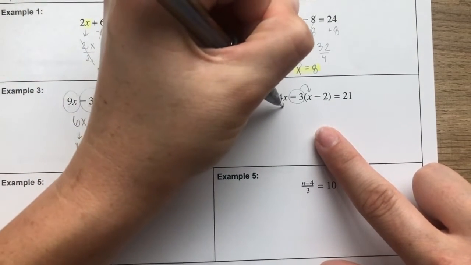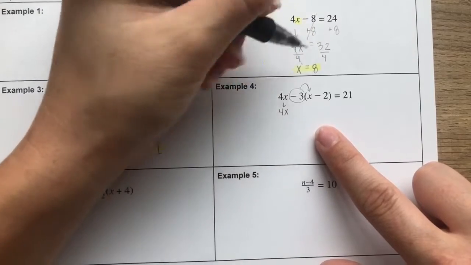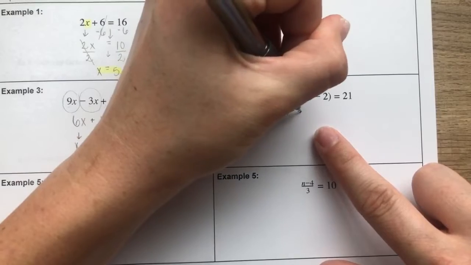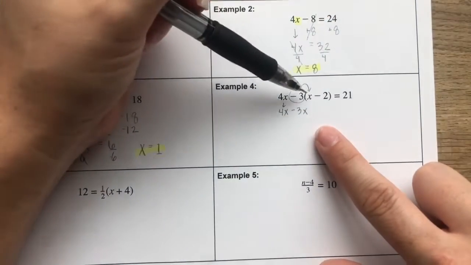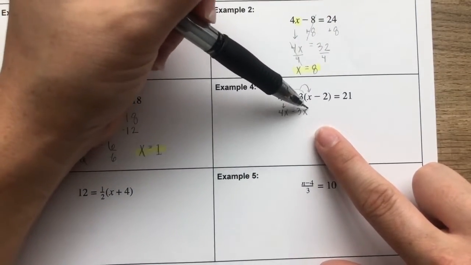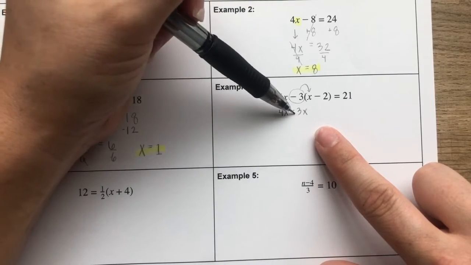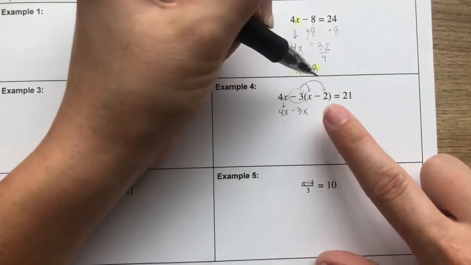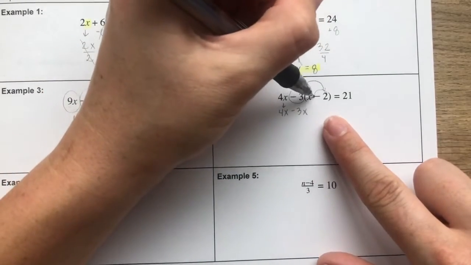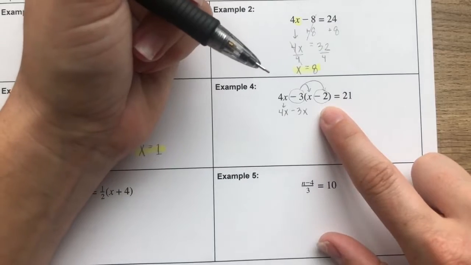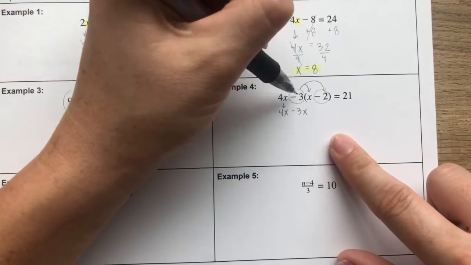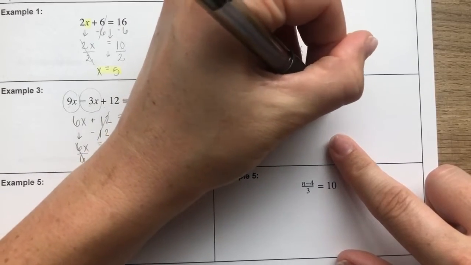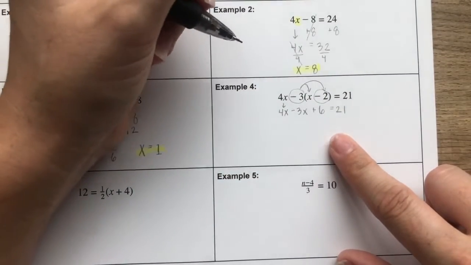So what I'm going to do is I'm going to bring down this 4x and then negative 3 times x. That would become negative 3x. Anytime you multiply a number by a variable, they just get paired together like that. So negative 3x, that means negative 3 times x. And then negative 3 times this 2, but you have to keep in mind that this negative or the subtraction sign belongs with the 2. So this is actually negative 3 times negative 2, which is positive 6, equals 21.